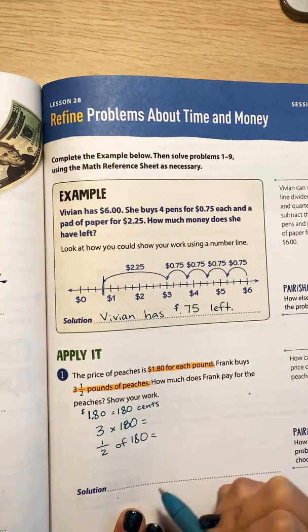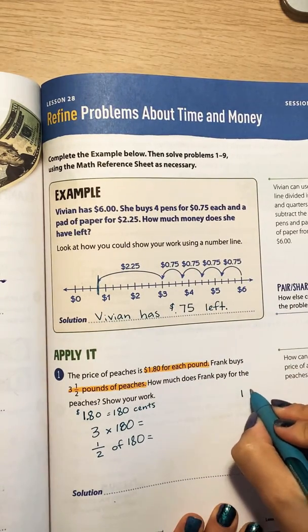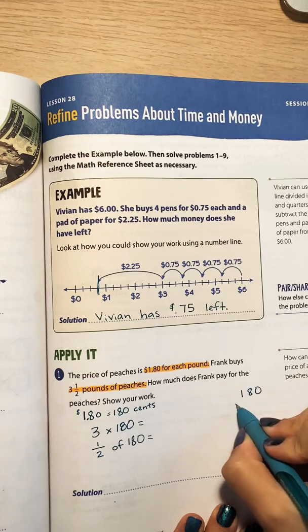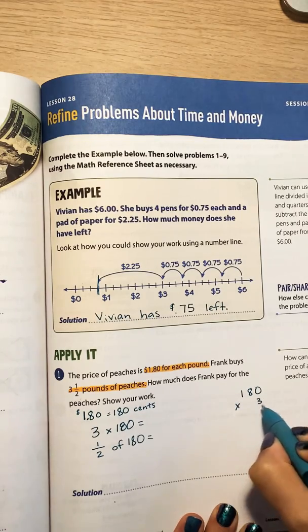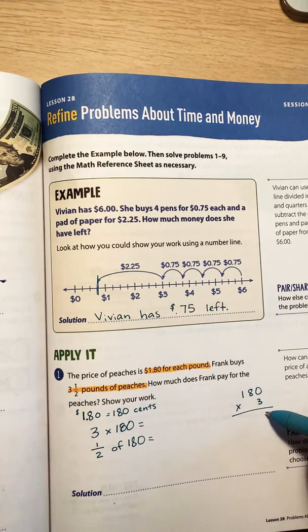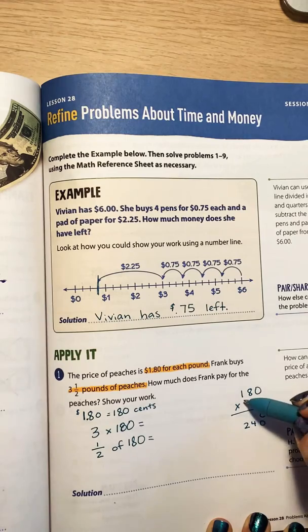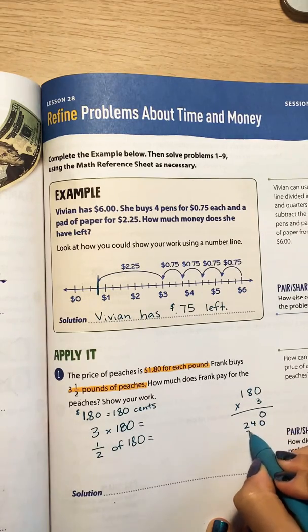So 3 times 180, you can do on the side, right here, with partial products, or you can draw a little area model. Good refresher of multiplication from a couple months ago. 0 times 3 is 0. This 8 is really 80. 80 times 3 is 240. And 100 times 3 is 300.